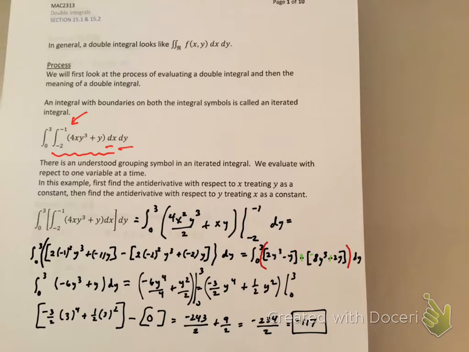Alright, and again, since I've lost some of this, I'm going to try not to butcher this all up in case I have to use it again. So anyway, if I take the antiderivative of this with respect to x, that's going to give me the result that you see right here.